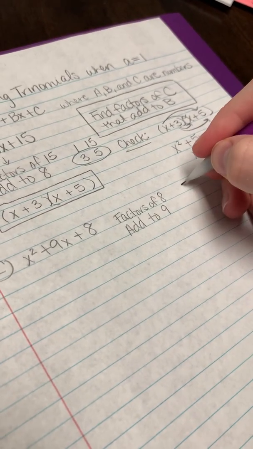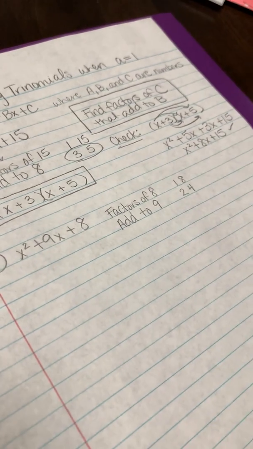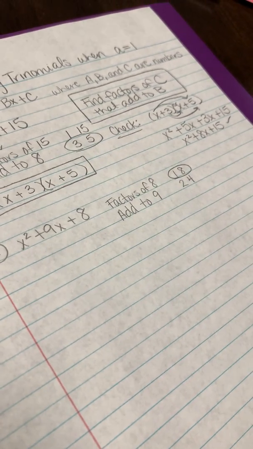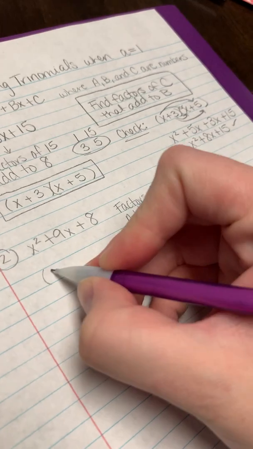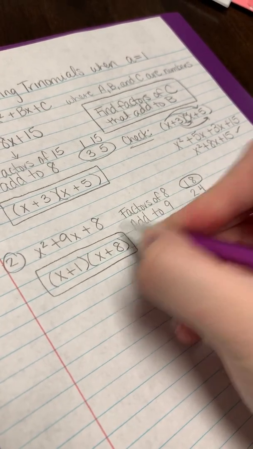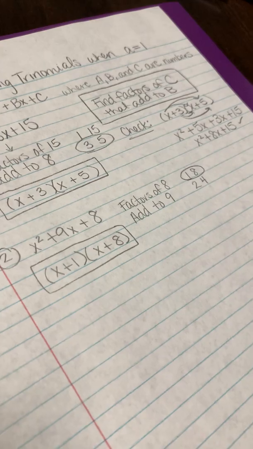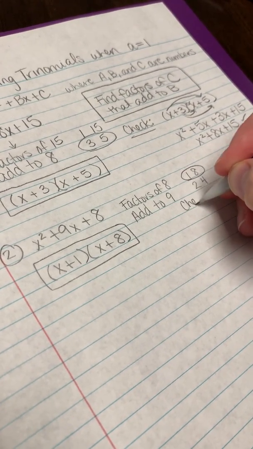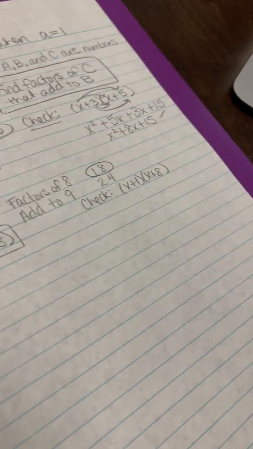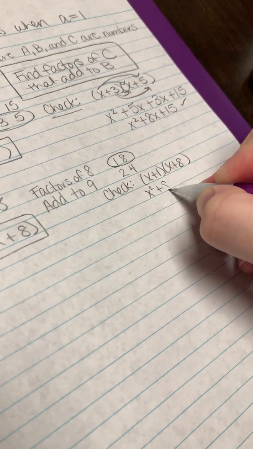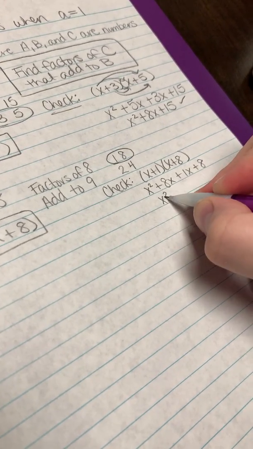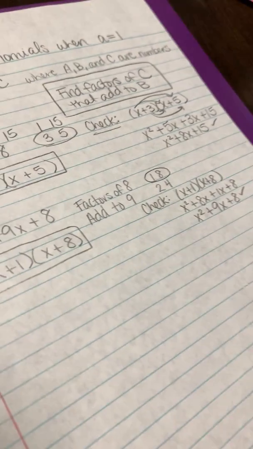Okay, well, what are my factors of 8? 1 and 8, 2 and 4. So which factors add to 9? Well, that'd be 1 and 8. So therefore, my answer would be x plus 1 and x plus 8. And again, we can check our work to make sure that it actually came out correctly. So we distribute, we get x squared plus 8x plus 1x plus 8. So x squared plus 9x plus 8. Works out.